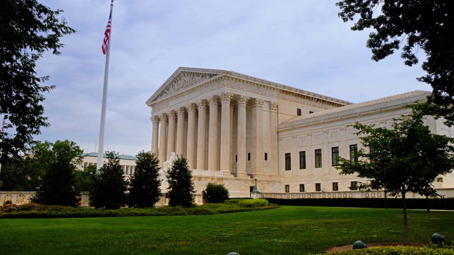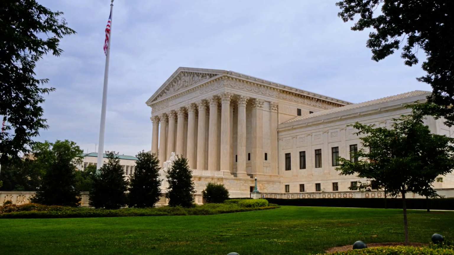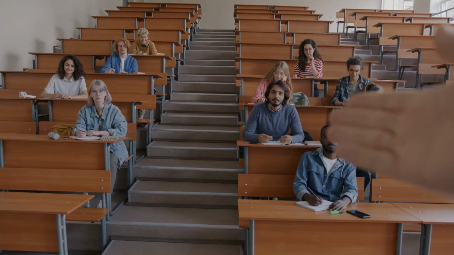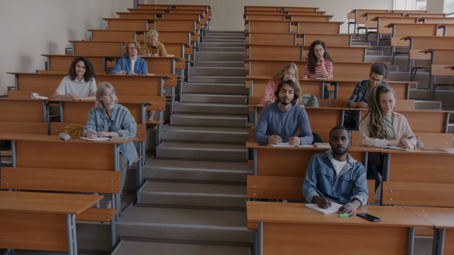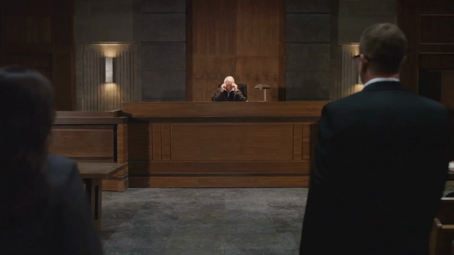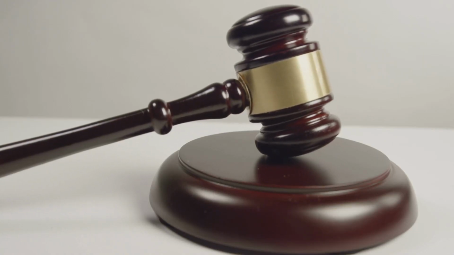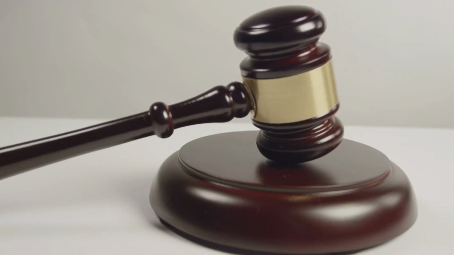One of the most significant examples of judicial review protecting individual rights is the landmark case of Brown v. Board of Education in 1954. This case challenged the constitutionality of racial segregation in public schools. The Supreme Court ruled that separate educational facilities for black and white students were inherently unequal and violated the Equal Protection Clause of the 14th Amendment.